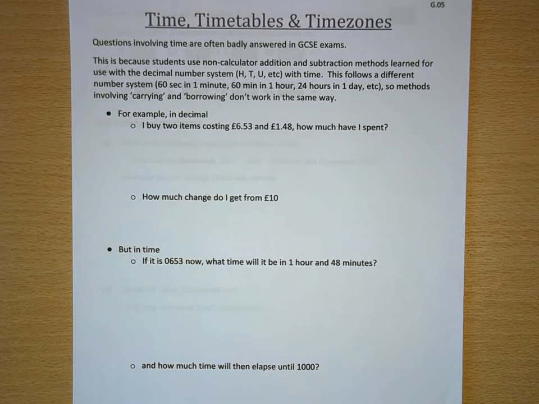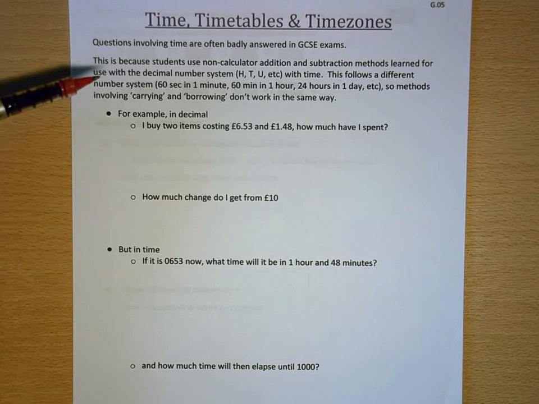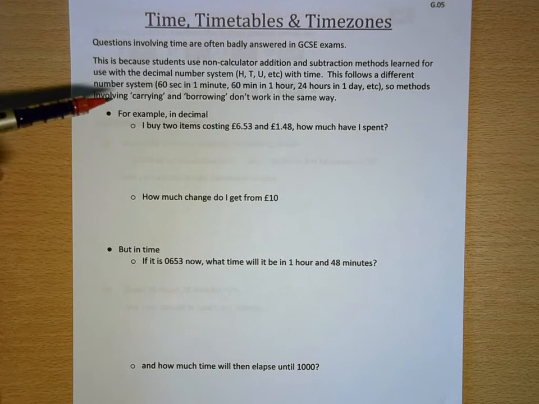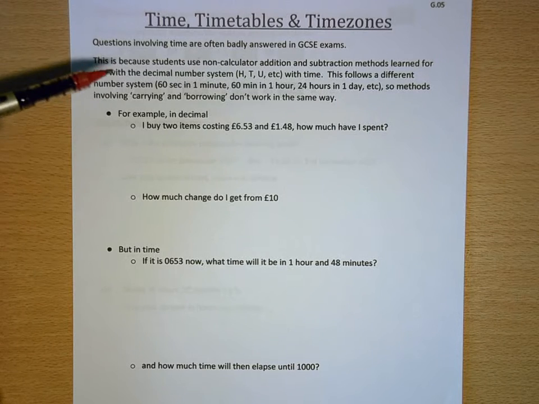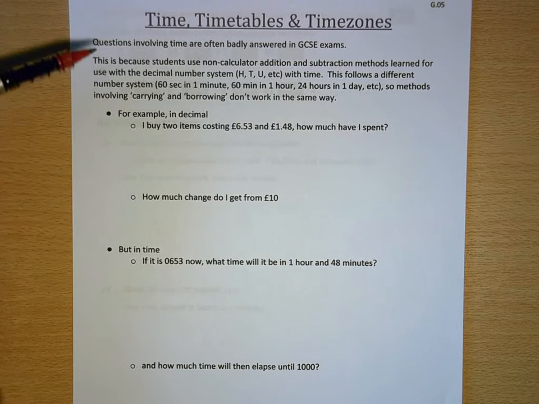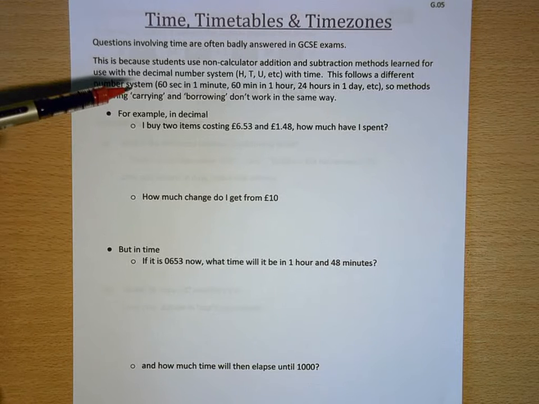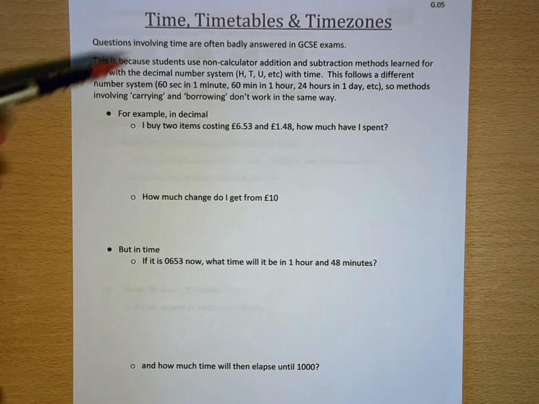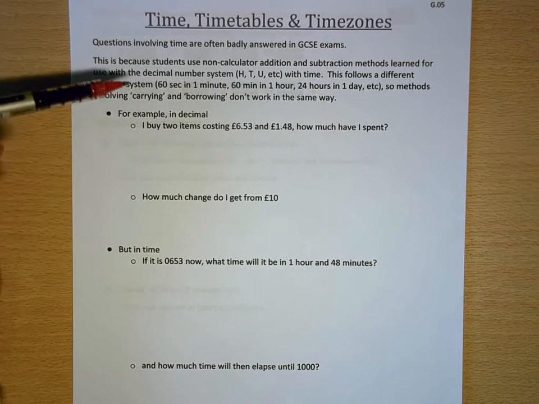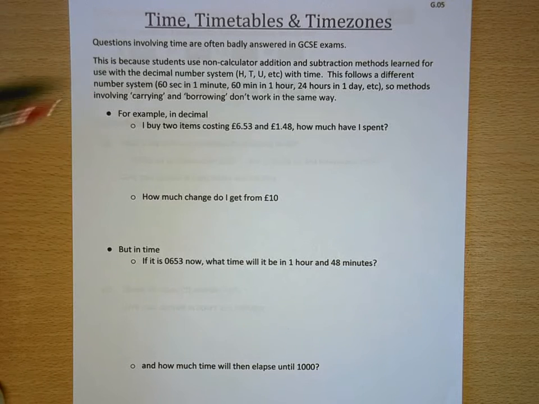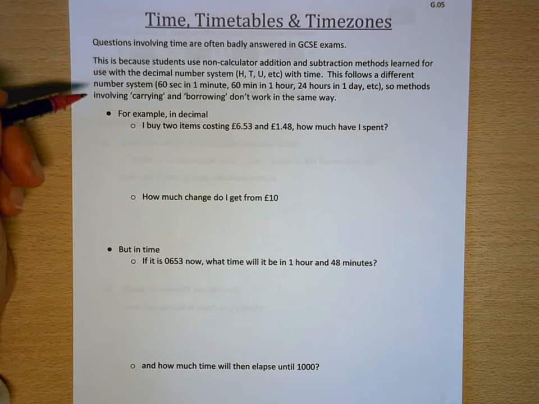the main reason for that is students apply their addition and subtraction skills that they've learned over time, but those don't work for time, because when you're using your non-calculated skills for addition and subtraction, you're using the decimal number system, which counts up to 10 and then carries from 10, whereas the time number system counts up to 60 and carries beyond that. So you need to be very careful when you're working with time, especially on a non-calculated paper.